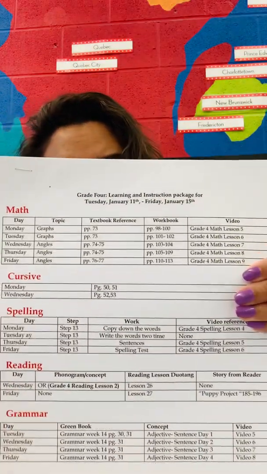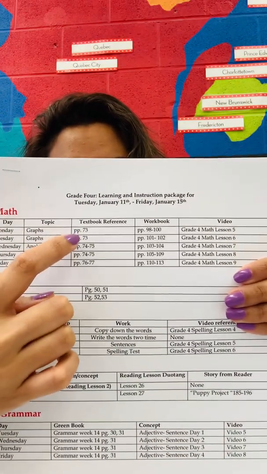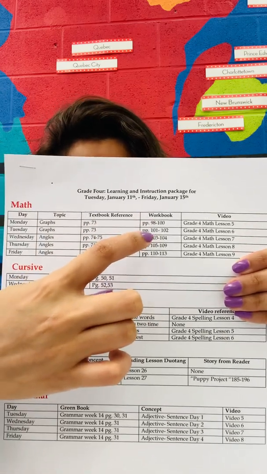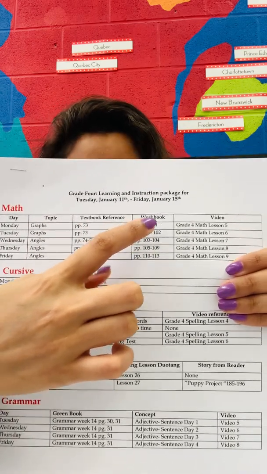So your textbook reference, that is just for your help and for you to understand it better. So you should be looking at textbook page 73, and your workbook reference for today is page 101 and page 102. This is exercise 40.